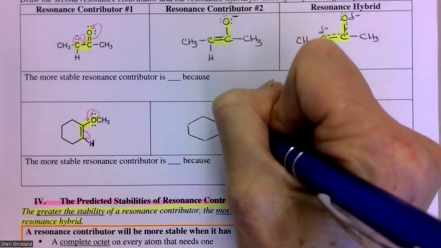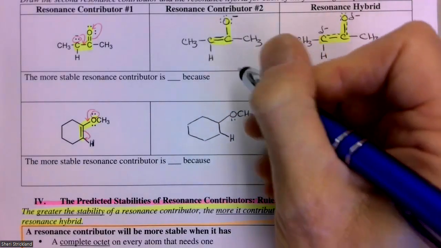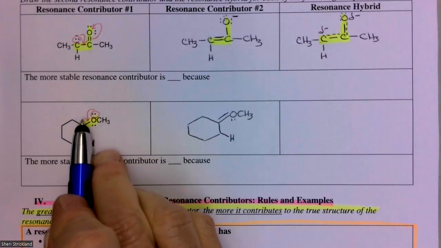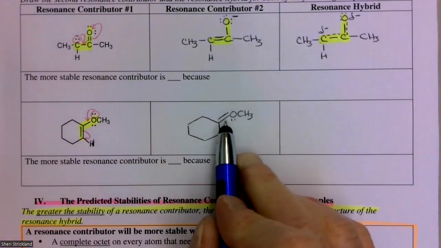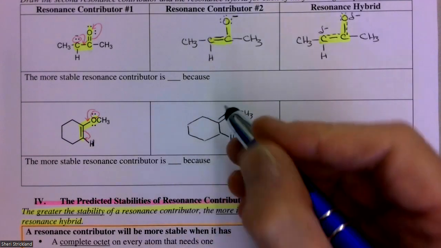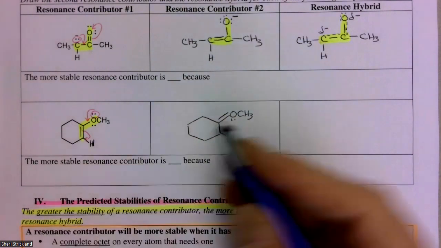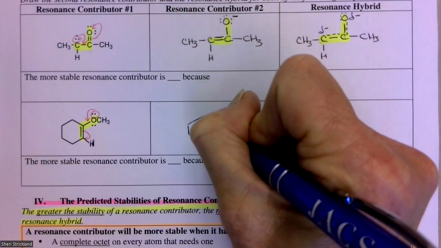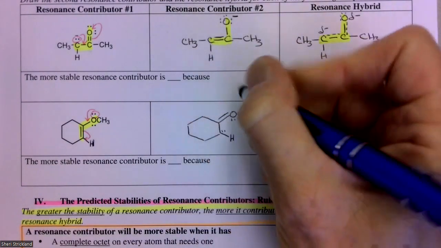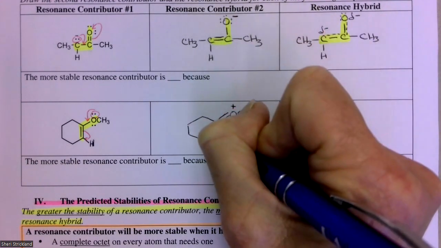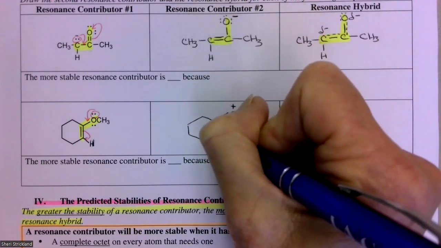This pair of non-bonding electrons is still there. Here we have a pair of non-bonding electrons that moved to the adjacent bond and became a pi bond. Here we had a pair of pi electrons that moved to the adjacent atom and became a non-bonding pair. If you calculate the formal charges, there's a plus here and a minus there.